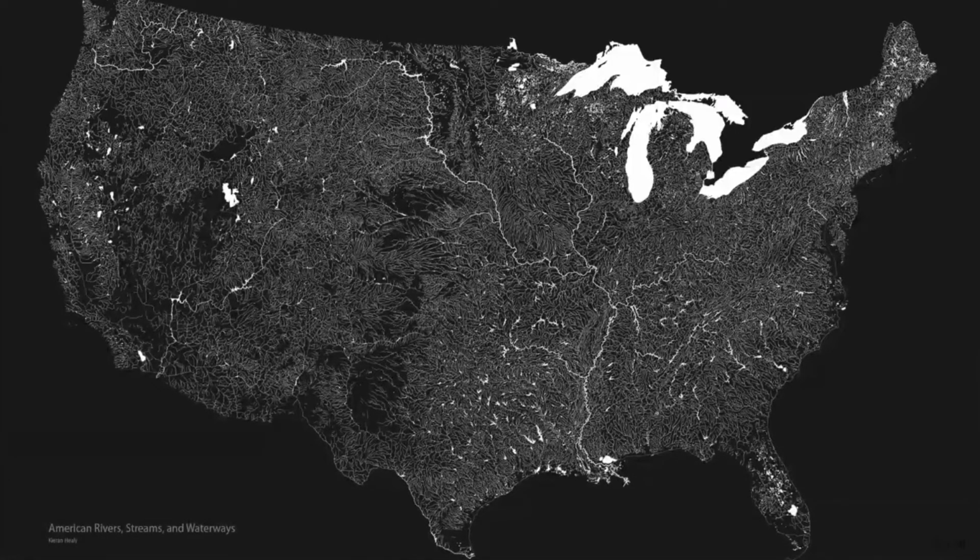This is a really cool map here. This shows every river, stream, and waterway in the United States using information from the Census Bureau and a bunch of other federal agencies. And again, it's just a map with lines on it, but it represents where all the water is in the United States. And again, you can tell this is Albers because of the curved north border.